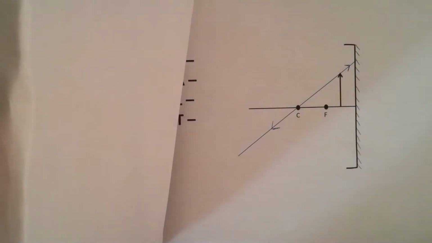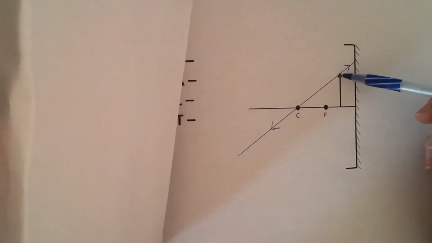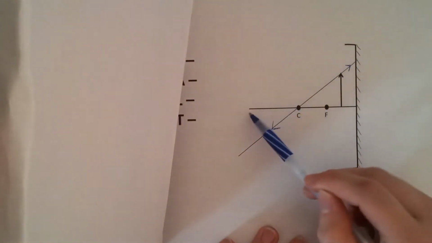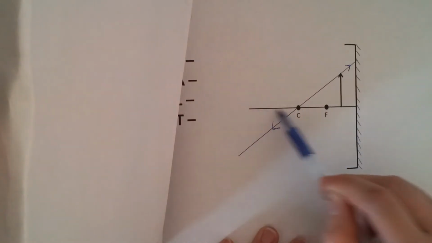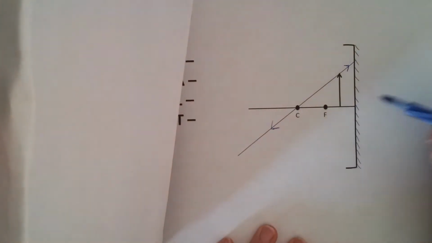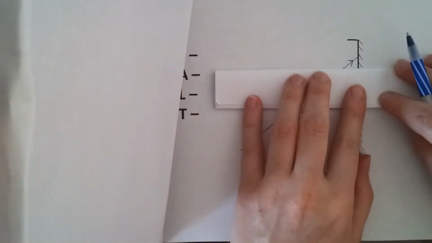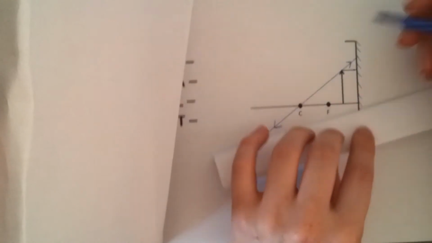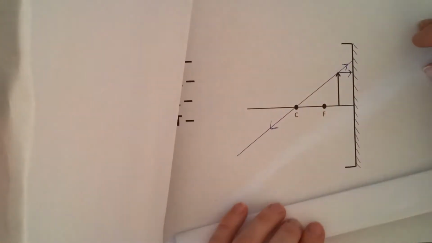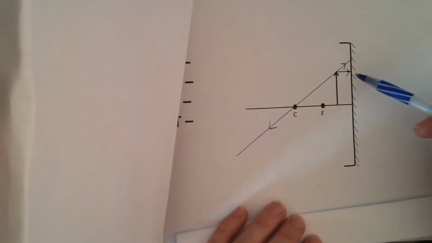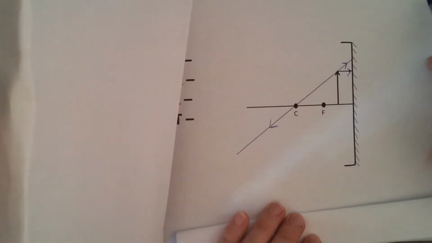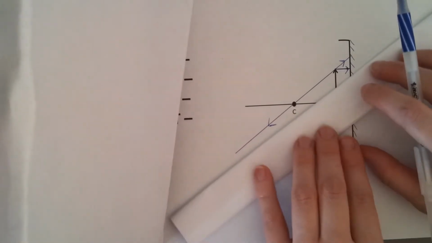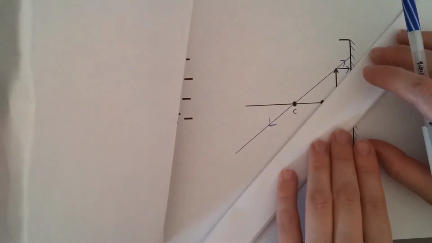The second line you're going to draw is parallel to the principal axis and bouncing off the mirror. So remember, this line right here is our principal axis and it meets up with the mirror at the vertex. So I'm going to draw a line from the top of my object to the mirror, remembering my arrowhead. And now this ray is going to bounce off and go through our focus, our F. So parallel through to the focus.